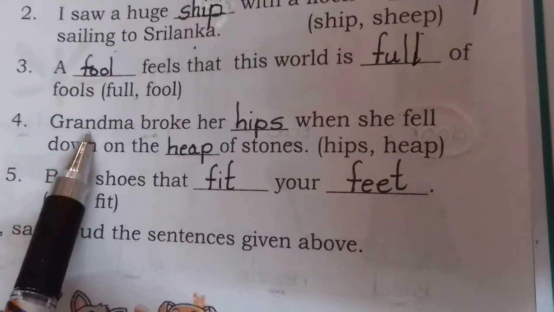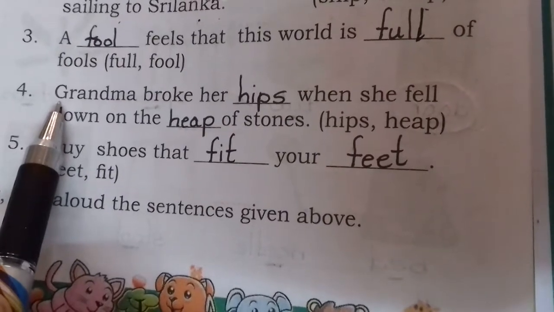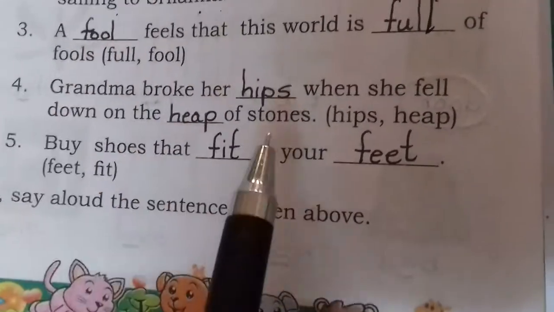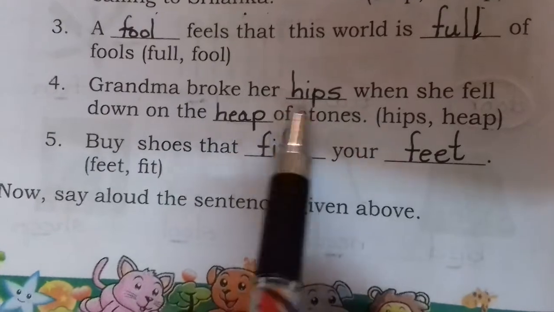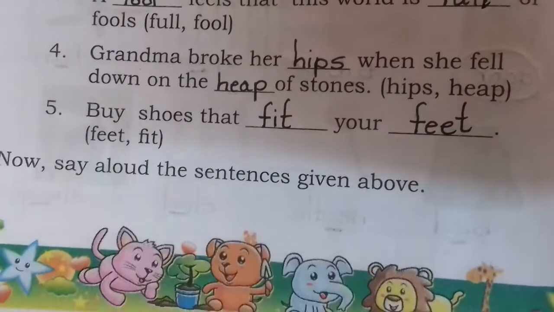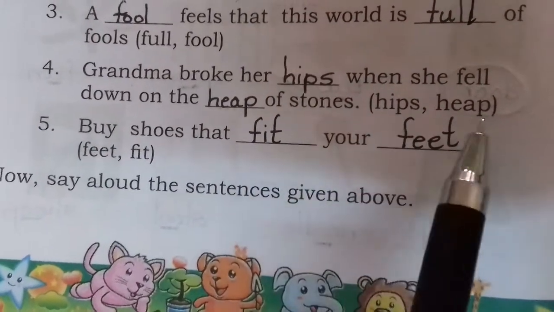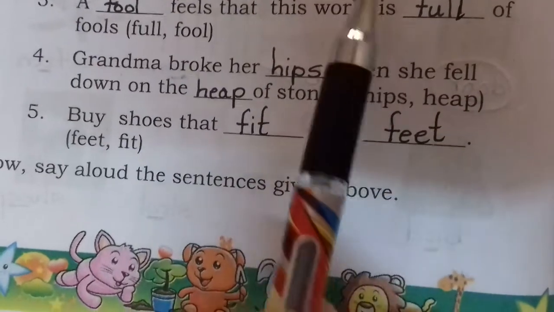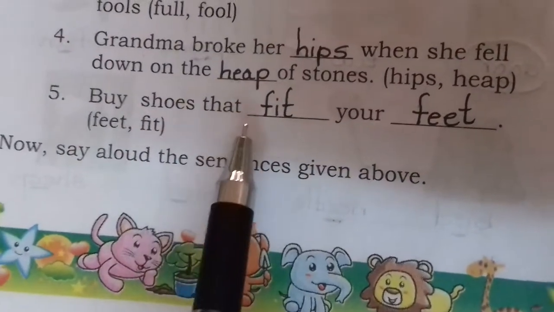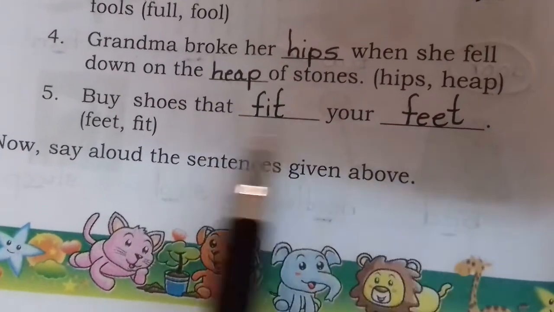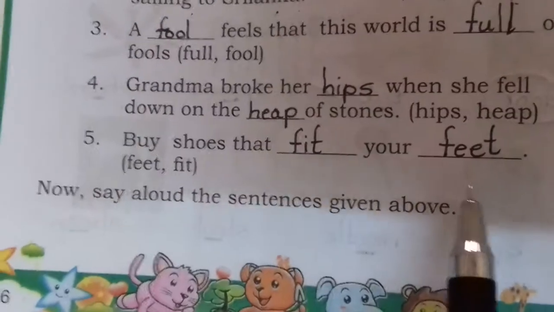Grandma is a common noun, but it's a beginning of a sentence. So it should be in a capital letter. Stones is a common noun. Hip is a common noun. So it is in small letter. Remember children, you begin a sentence with a capital letter, you end it with a full stop. Heap, it's a collective noun. Flock, collective noun. Buy shoes that fit your feet. Fit and correct size. Feet means the portion that is in your leg, your feet.